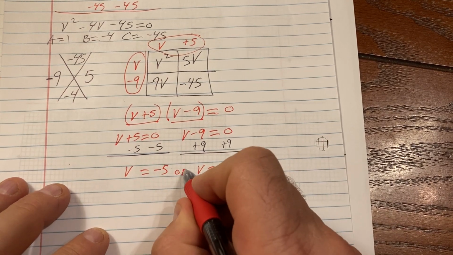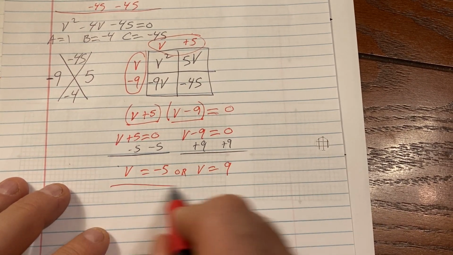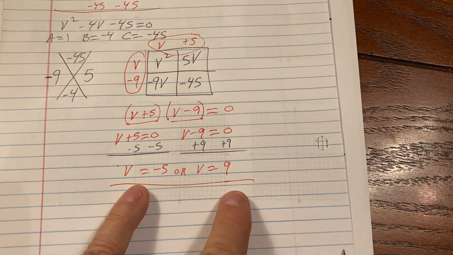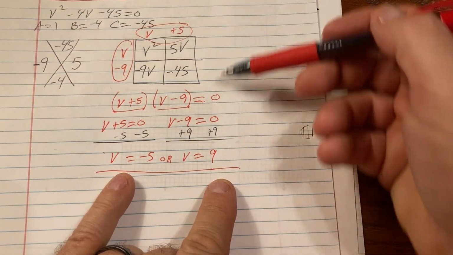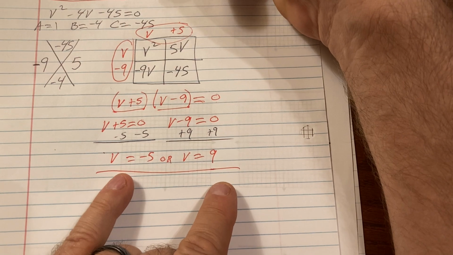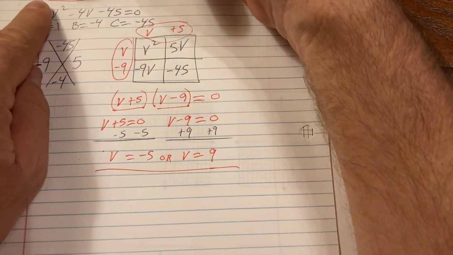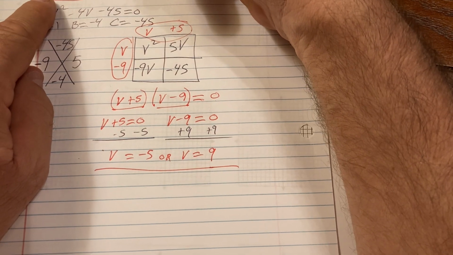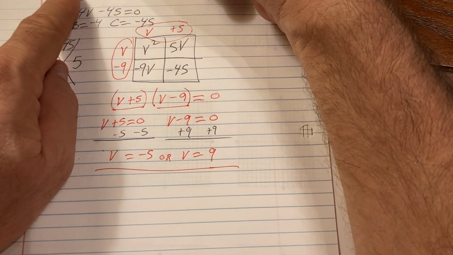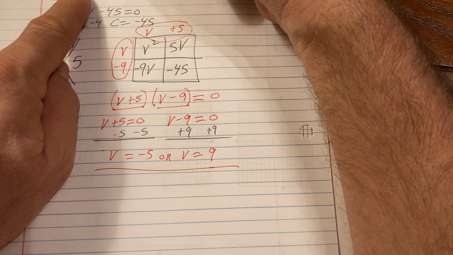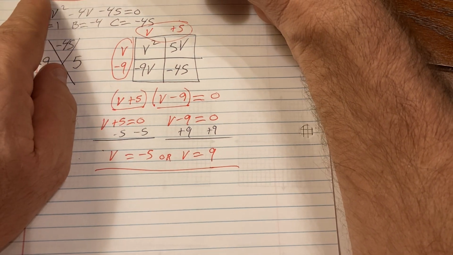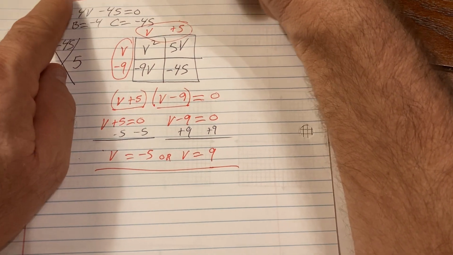So our answer in this case is, how do I know if I'm correct or not? I go back and check my work. That's how you know. Let's find out. -5 squared is 25. -4 times -5 gives me 20. So 25 plus 20 gives me 45.